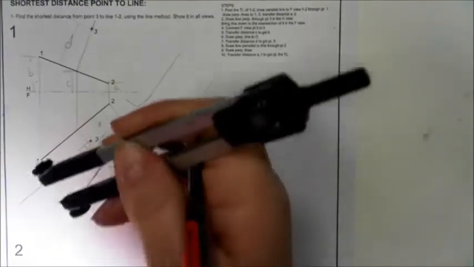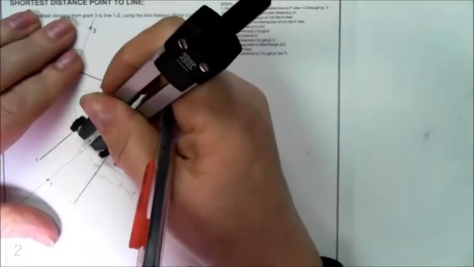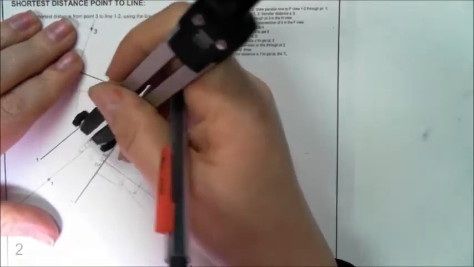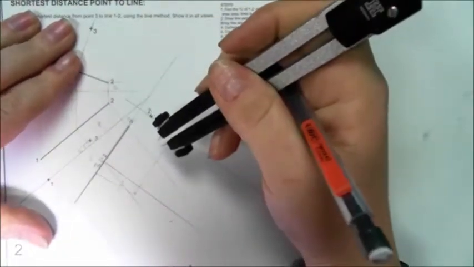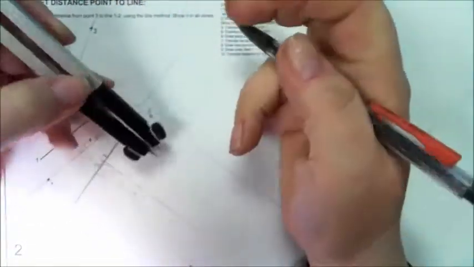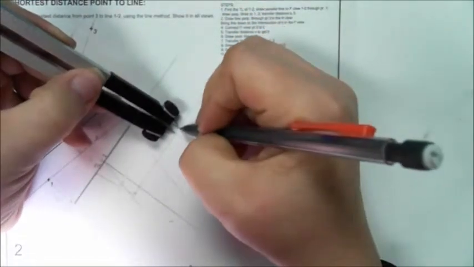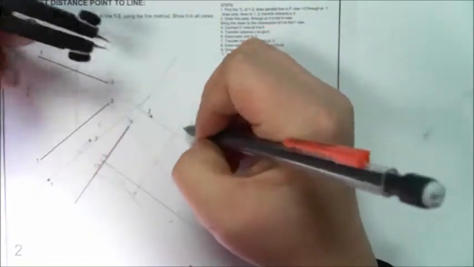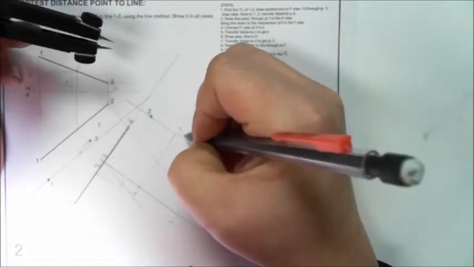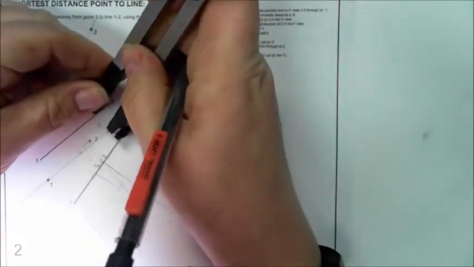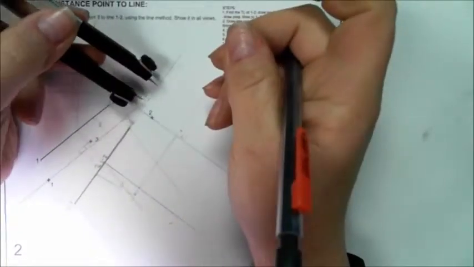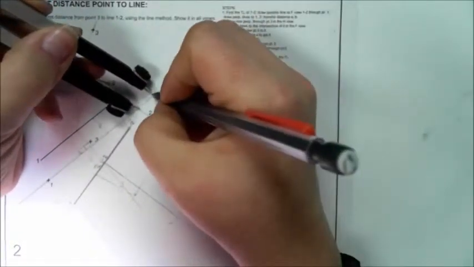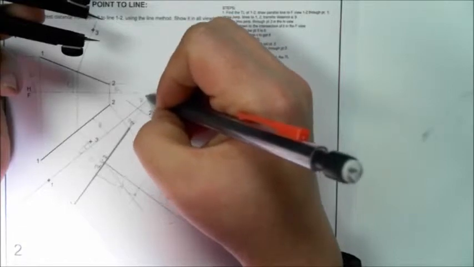So I'm going to take little e, transfer it to here. There's little e. Find the distance f, transfer that to here, and connect those together because now we just got the true length of that line.